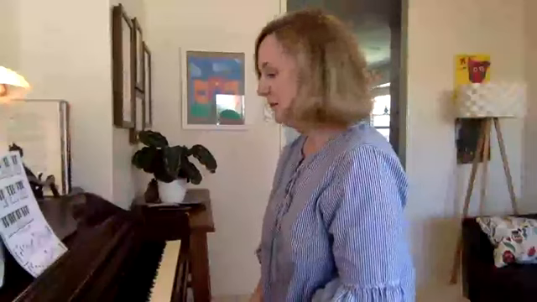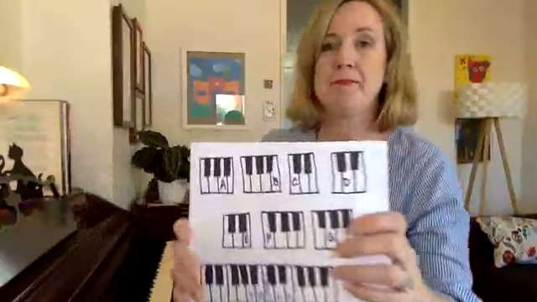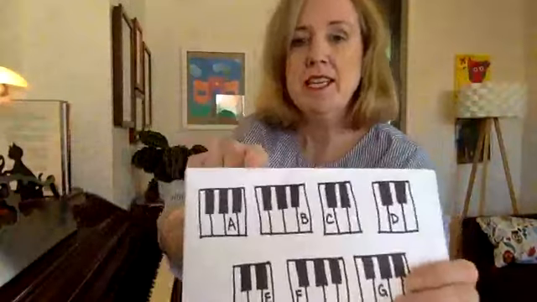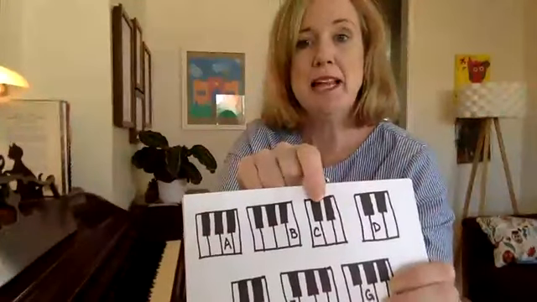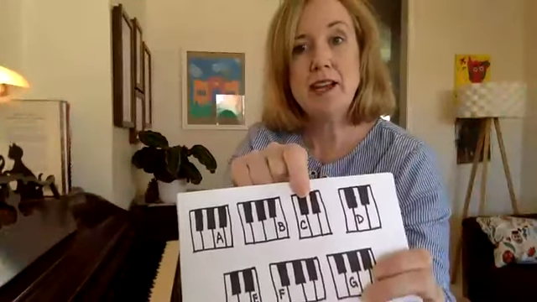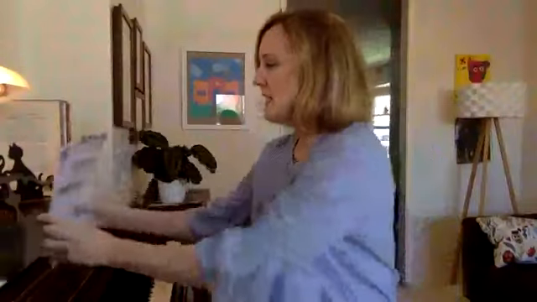So we're going to start sitting nice and tall with our belly in front of the logo of the piano. And we are going to find middle C. I'm going to hold up my printout here. C is right here. You're going to find the set of 2 black keys and scoot down to the left side of it, and you will see the C. I'm going to move the camera so you can see.